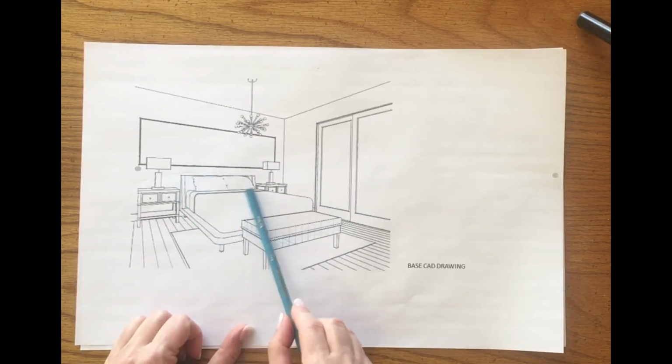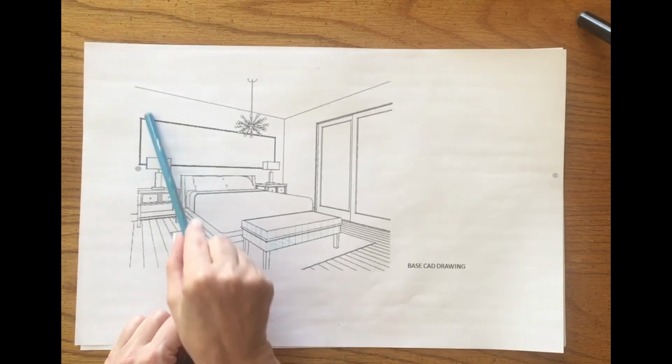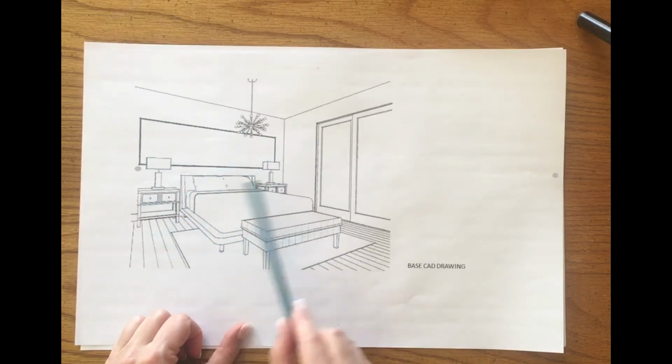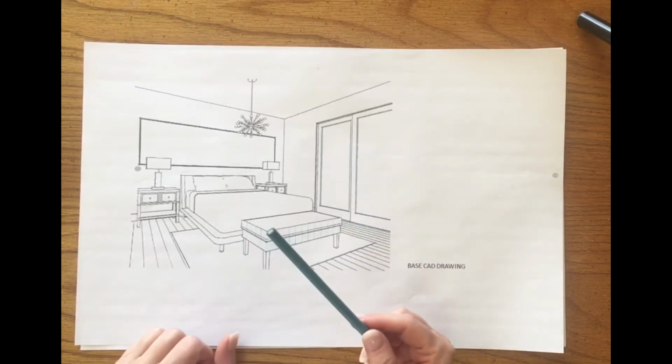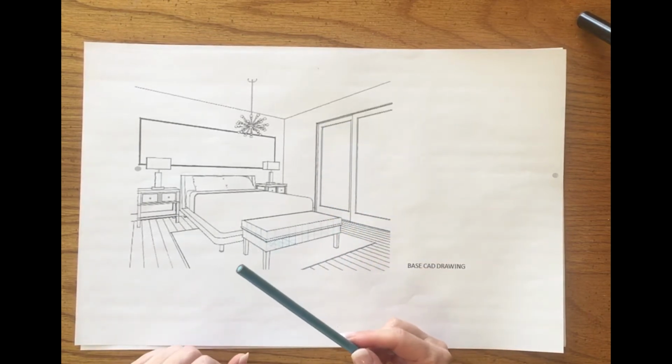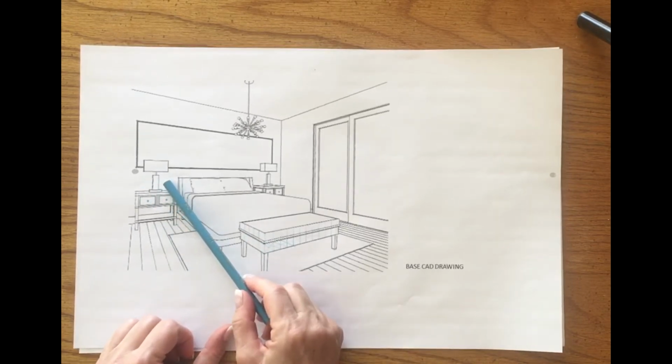When you look as a viewer into the corner, you get to see two walls more clearly. So on the left, we have a wall with the headboard of our bed. Above the bed, there's some type of art, two nightstands, an ottoman, a rug, and then on the other wall, a sliding glass door. Step one of the exercise is to find the vanishing points.